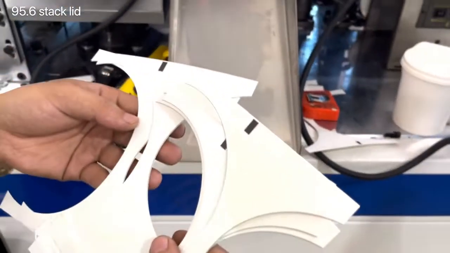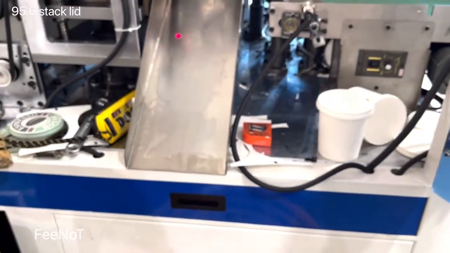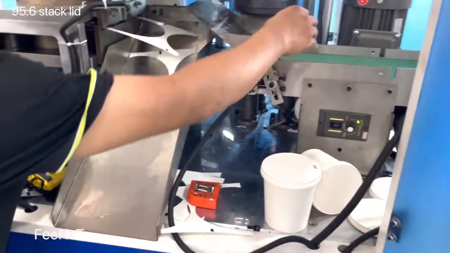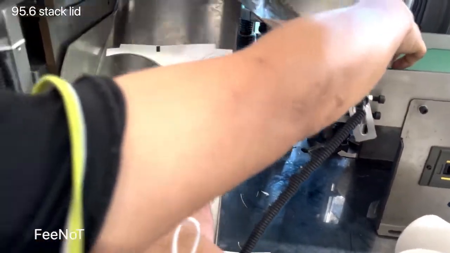The printing length not good. So that's why there's a problem.